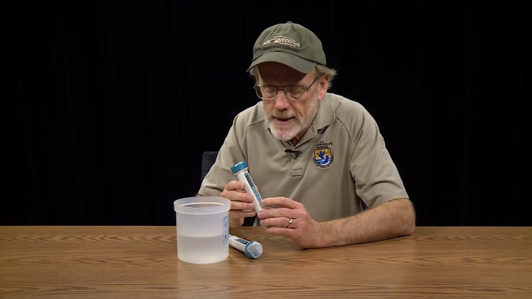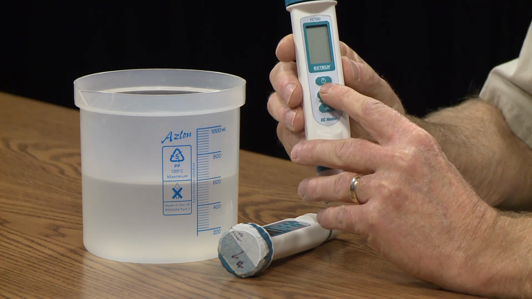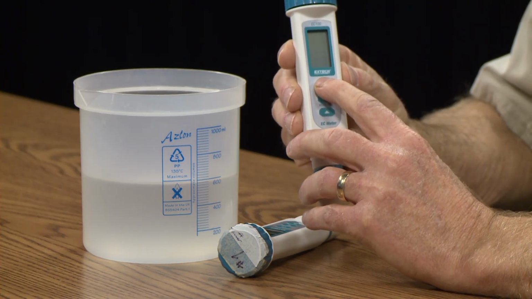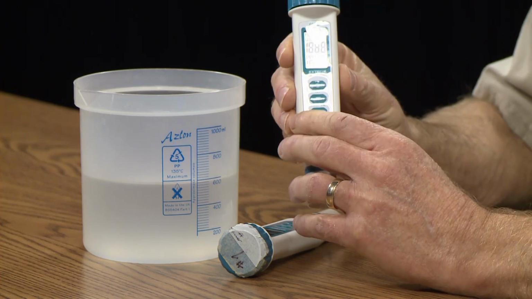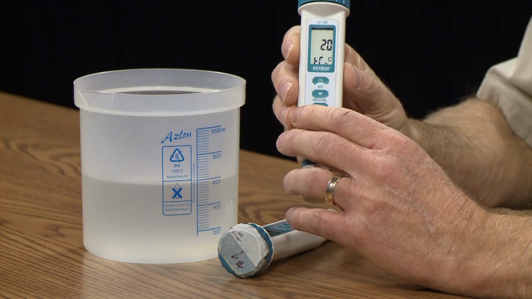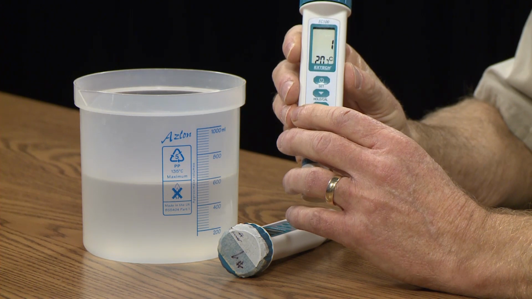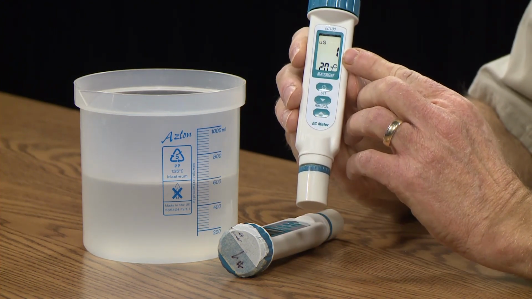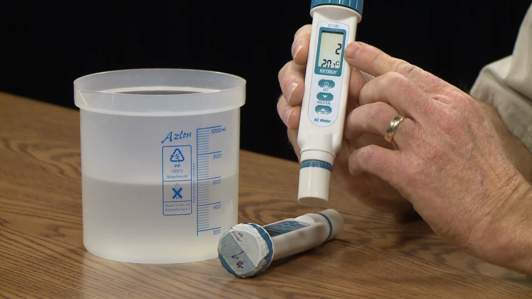Basically, it's got an on-off button here, and an on-off button here. If I press it, it should turn on, hopefully. There it is, and it'll cycle through, and it gives the conductivity reading in microsiemens per centimeter.